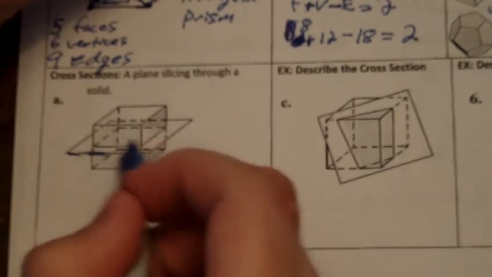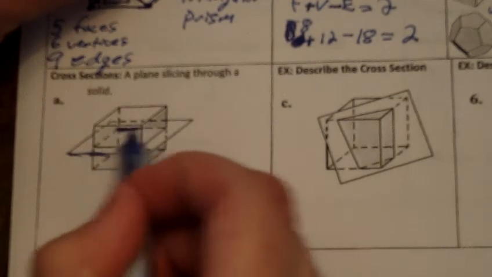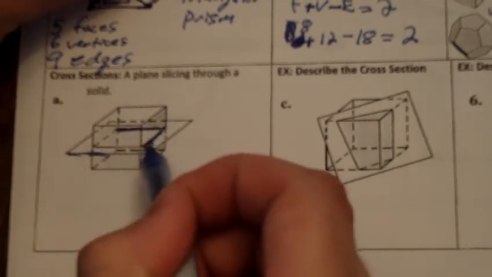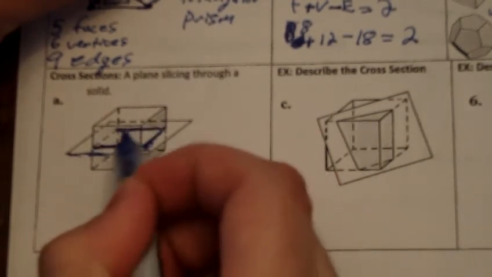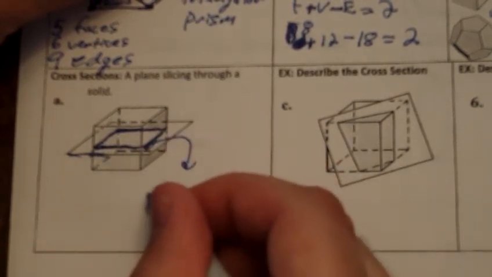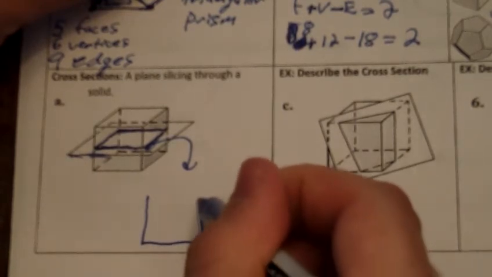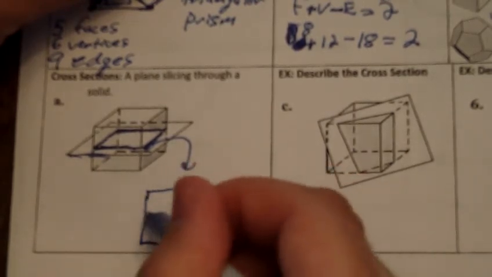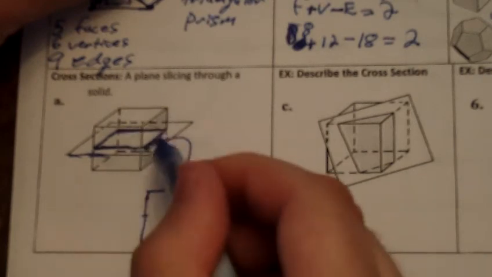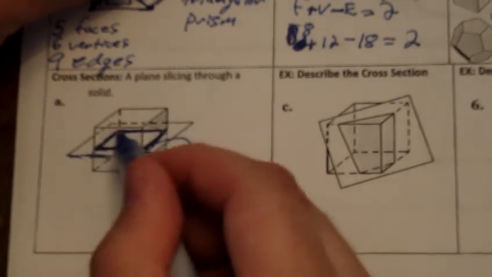What I'm really looking at here is this outline in the center of the cube. If I could take it out and draw it, assuming it's a cube, it would be a perfect square. Okay, it looks like a cube, so we'll go with that. It's a square. All right, that's that cross section, or that slice down the middle of the cube.